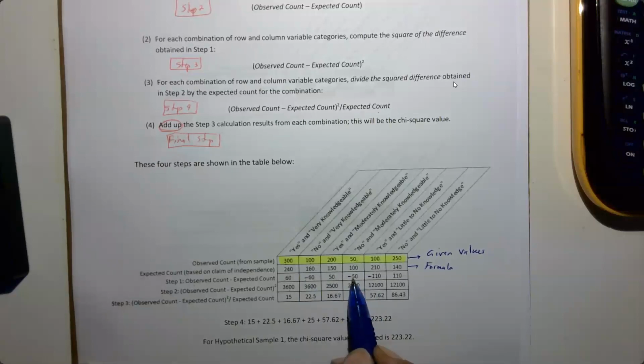Negative 50 times negative 50 is positive 2,500. Negative 110 times itself is 12,100. 110 times 110 is 12,100. Well, more calculations.